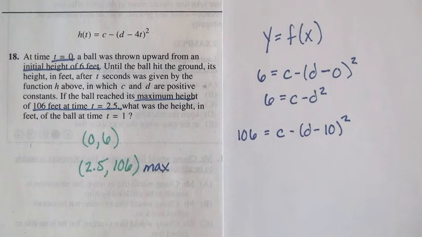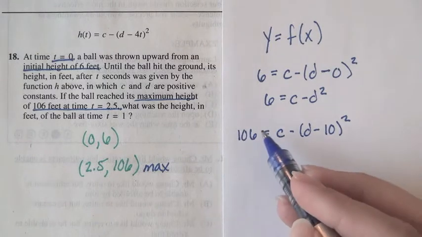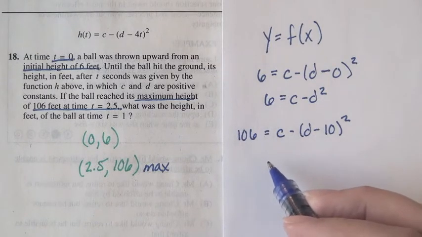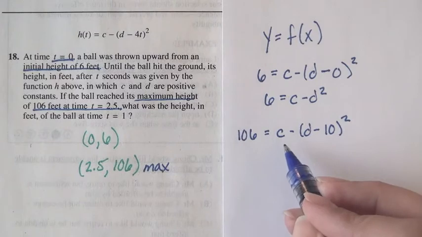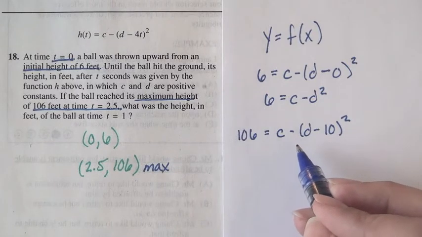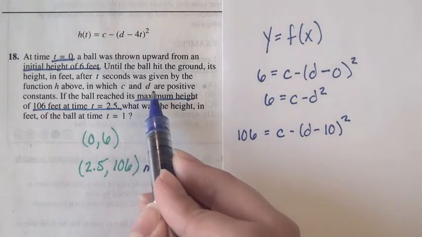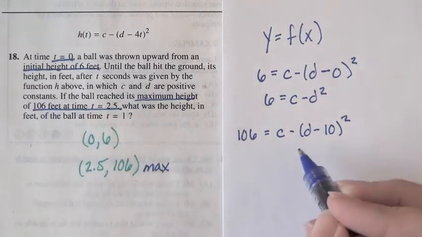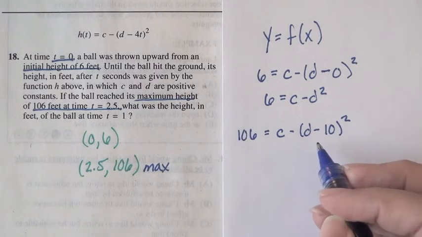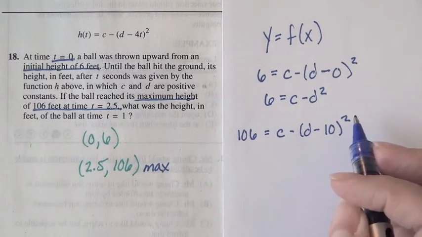The fast way to do this problem is to recognize that this is the maximum value achieved. Now, what would make this function have the highest value it could possibly have? Well, we're taking a number c and we're subtracting out a number. Because you know that c and d are positive constants, c is a positive number, d is a positive number, and it's being squared.